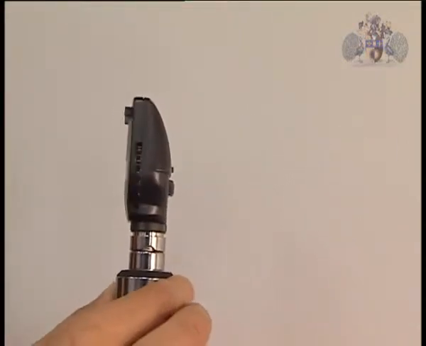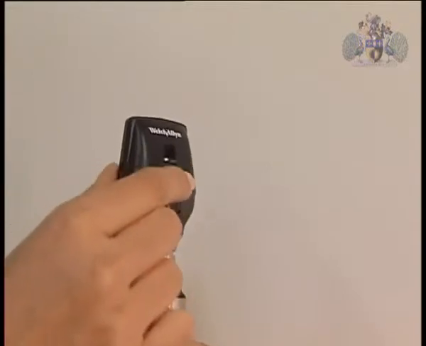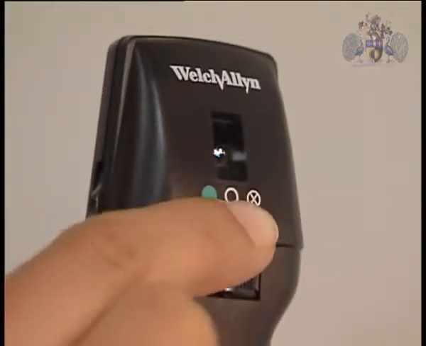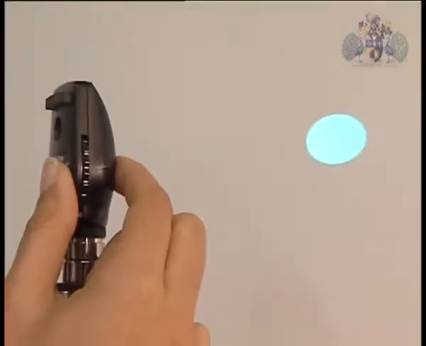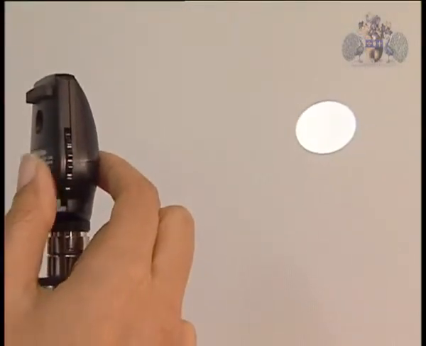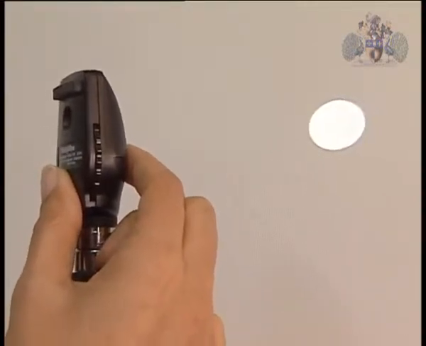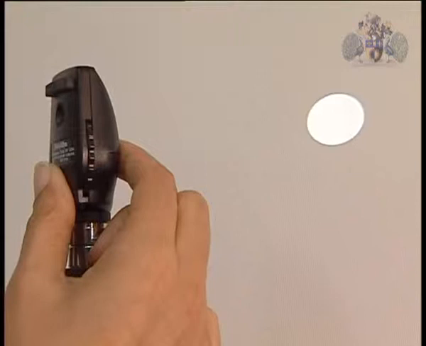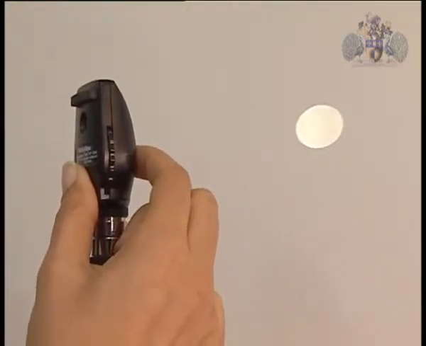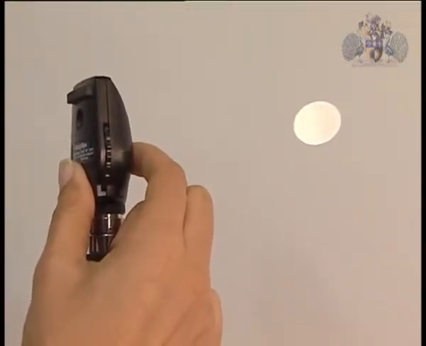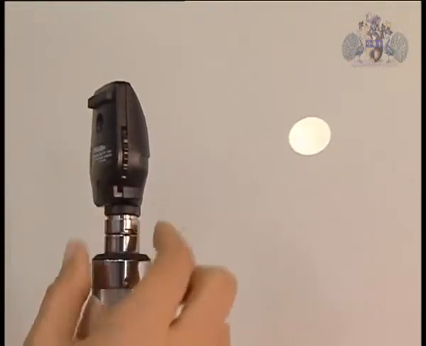Some ophthalmoscopes also have another filter at the top, which may be a switch. This has a green filter, a bright filter, and a dim filter. When you've used the bright setting to check the red reflex, you may want to switch to the dim setting to make it more comfortable for the patient.